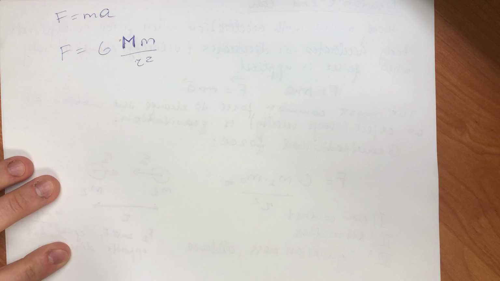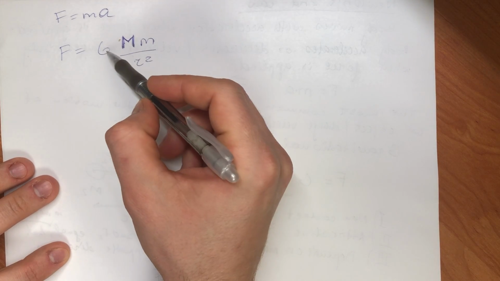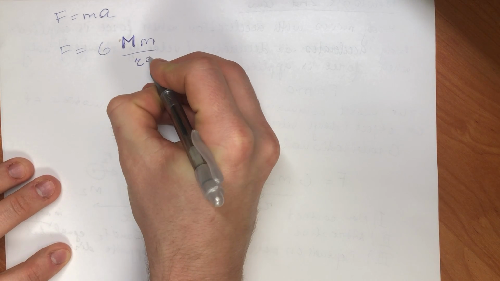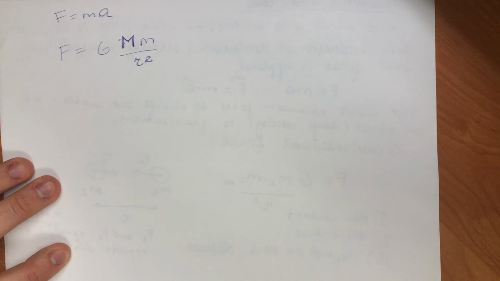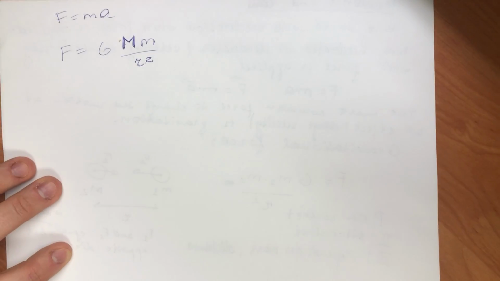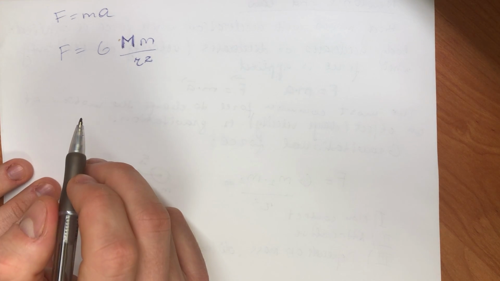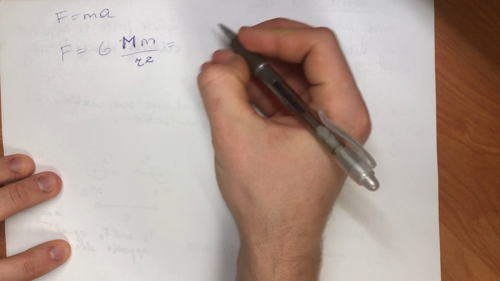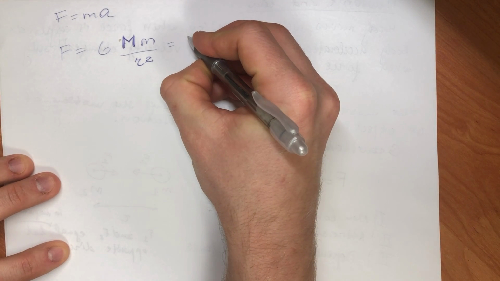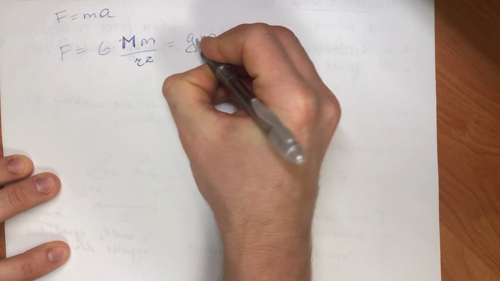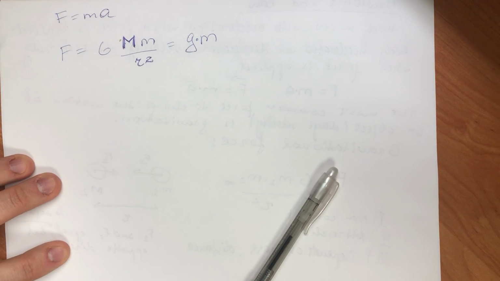When Earth is acting on an object and pulling it down, this is constant, this is constant, and this is when something is happening close to Earth's surface, it can be held constant because the distance change doesn't affect that force that much, because M is very, very big. So it can be written in the form of Gm.